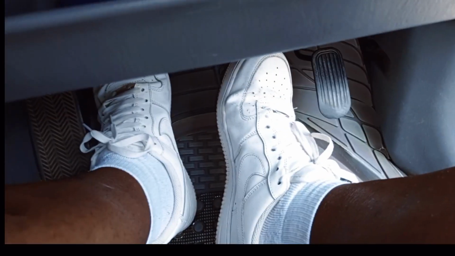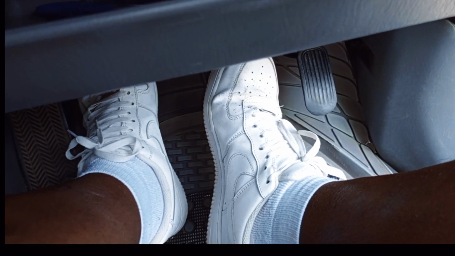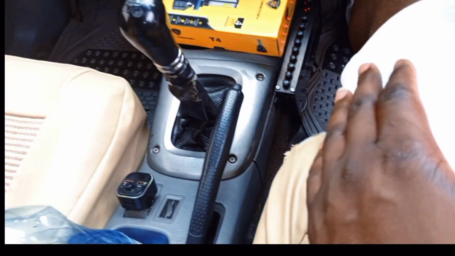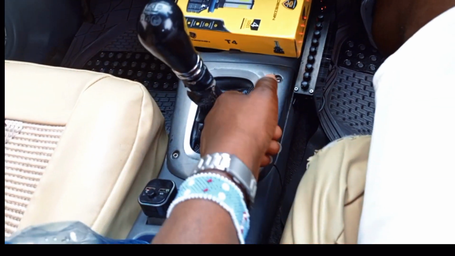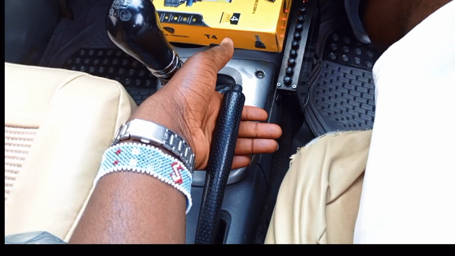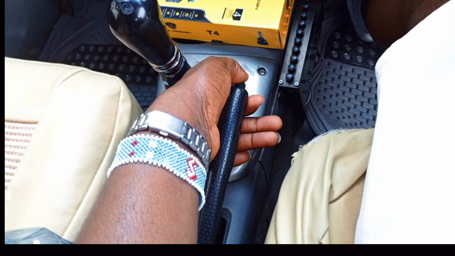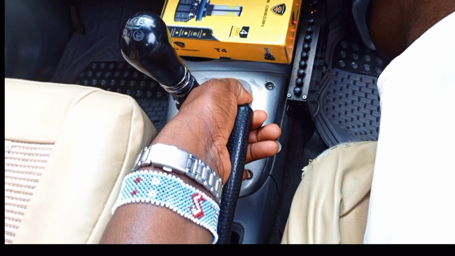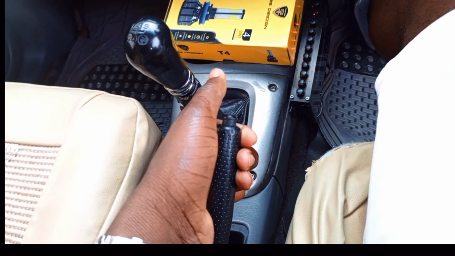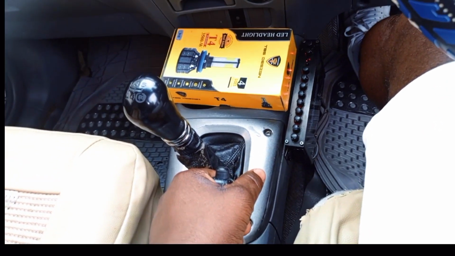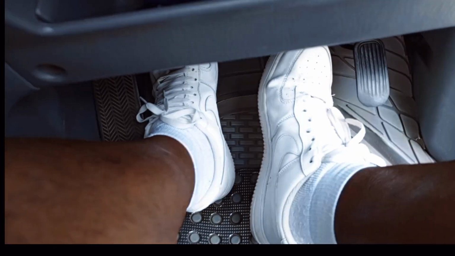Then after the gear lever is back to neutral, it's very easy. You can simply now pull your handbrake. I said that you hold it in that position, then you press the knob in, then there's a smooth flow up. Then after that, you can now release your clutch.